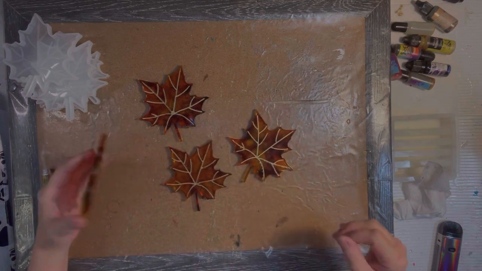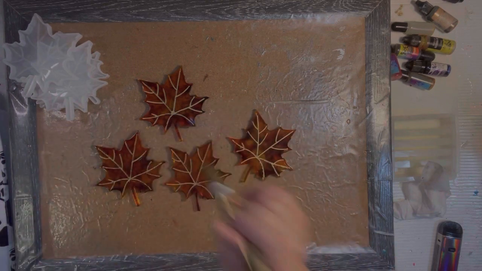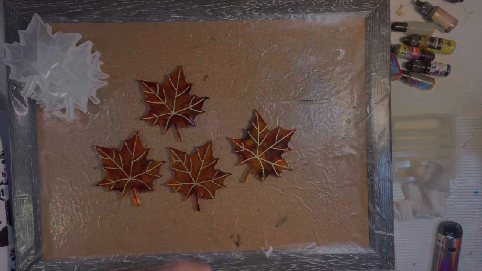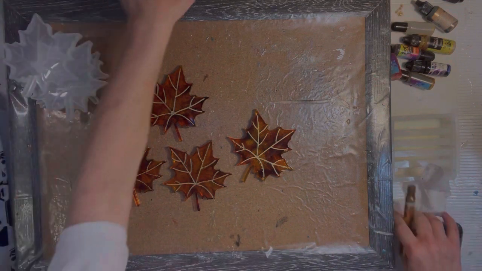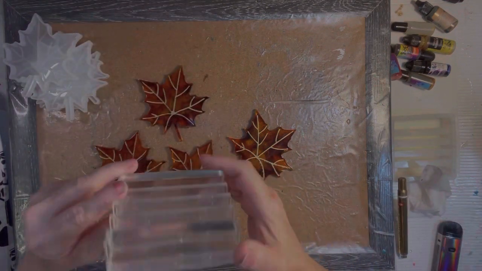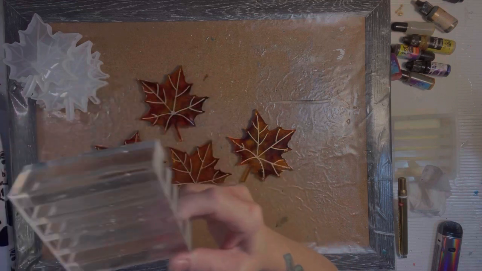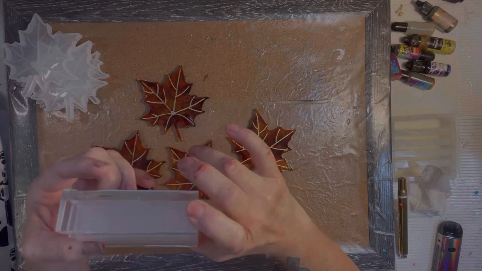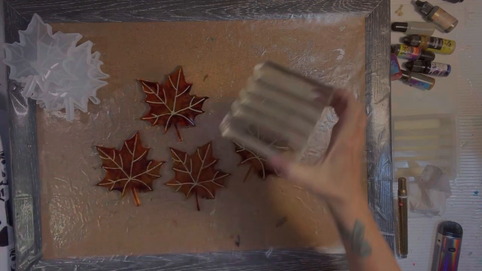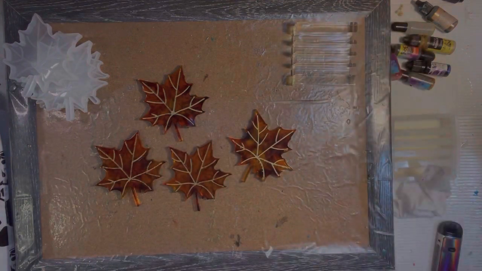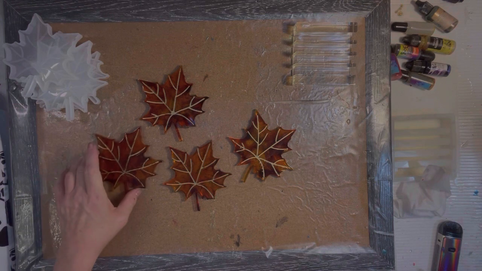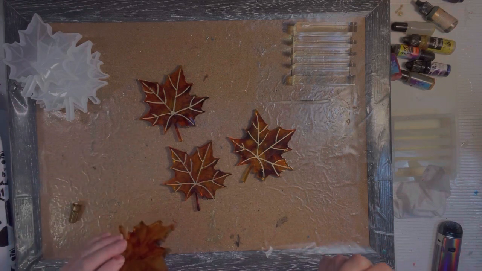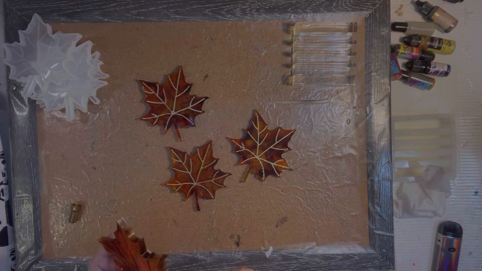So now what I'm going to do, I'm going to take this crappy Krylon pen and attempt to go around the outside. Oh, look. I made a clear one. It's got a lot of bubbles in it. I didn't do my due diligence on getting the bubbles out. But I did get one made for our leaves. So, alright, I'm going to do one. And then you guys know how to do this. So, let's just see what one looks like.